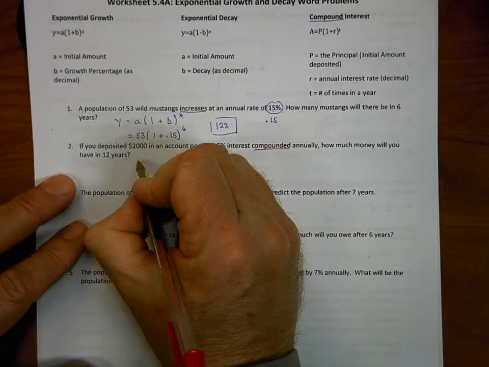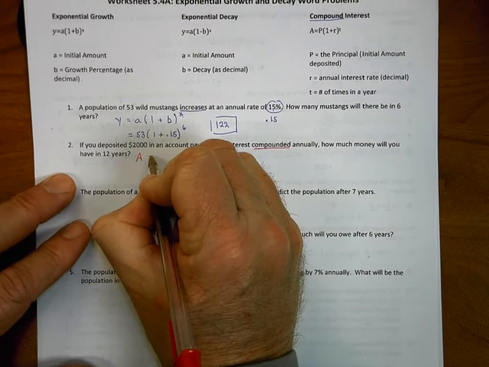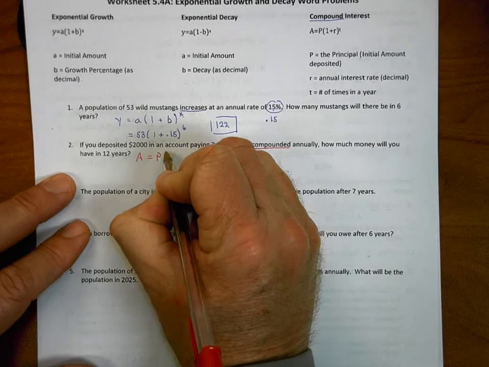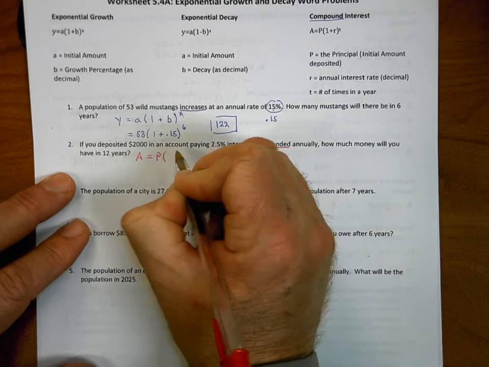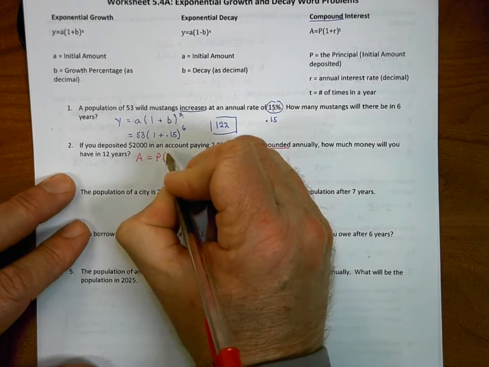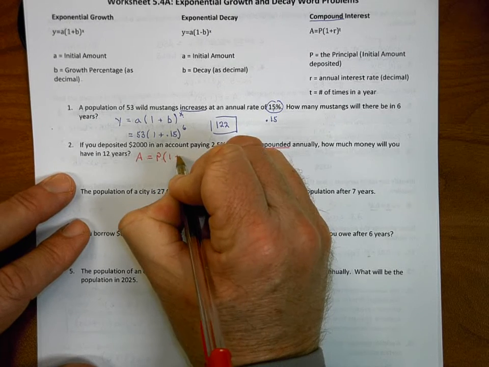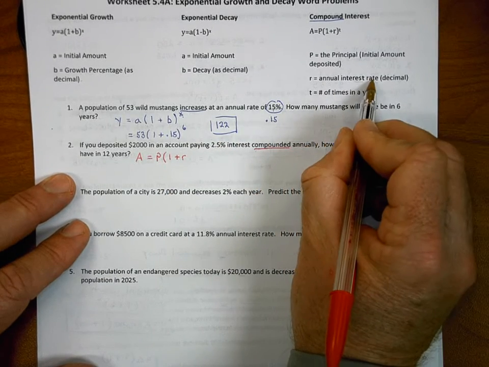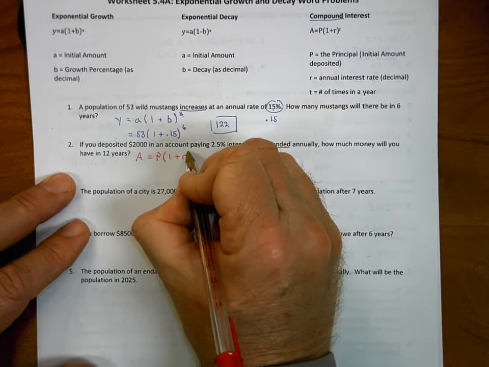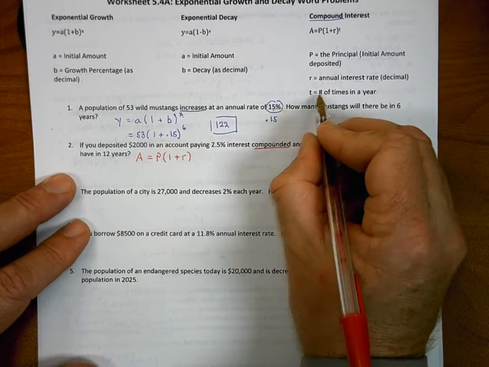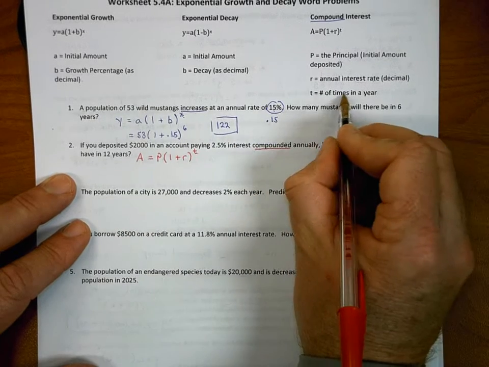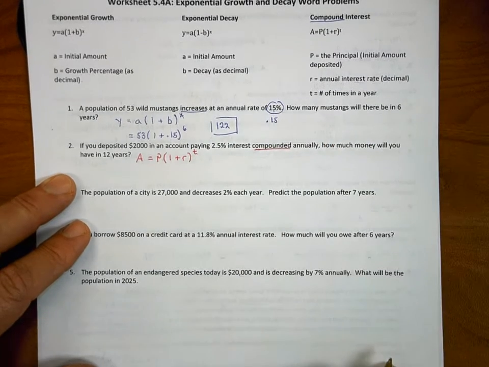So in number 2, I'm going to use the formula A, which stands for amount, is equal to P, which is the principal, that's the initial amount you deposit in the bank, times the quantity 1 plus R. You can see R is the annual interest rate as a decimal, and then we're going to raise it to the power of the time in years times the number of times compounded in a year.